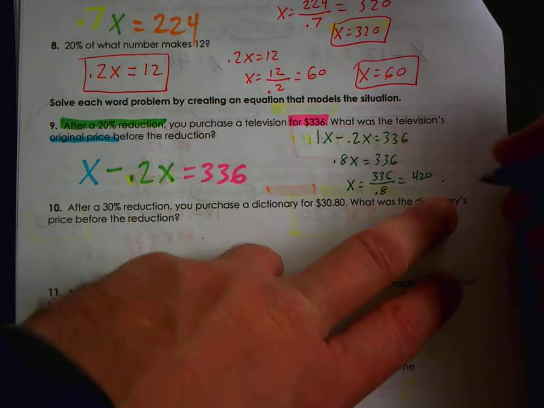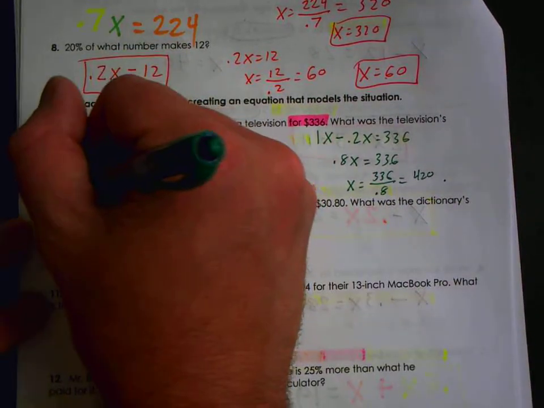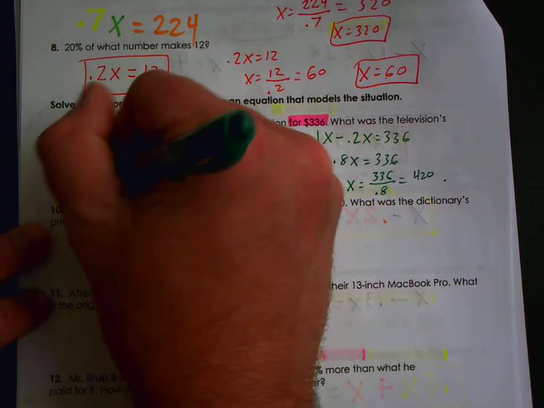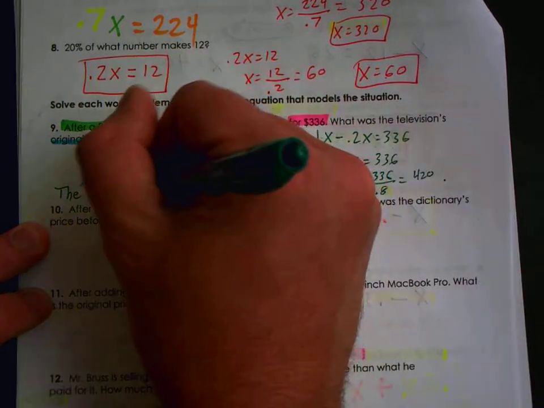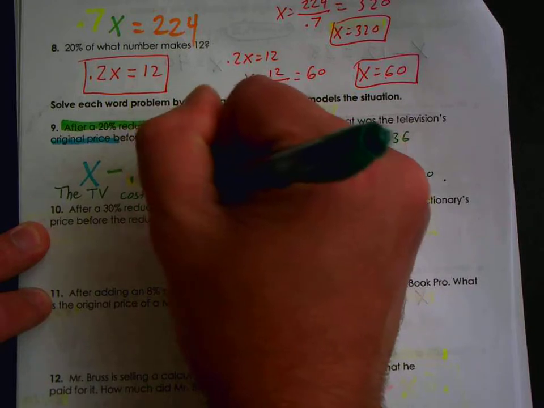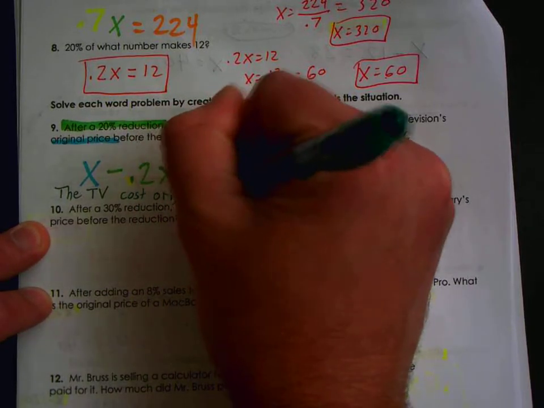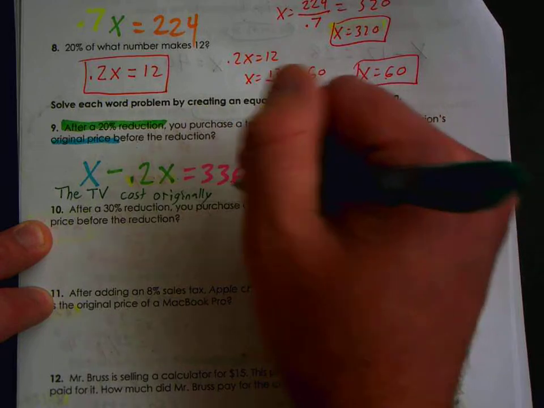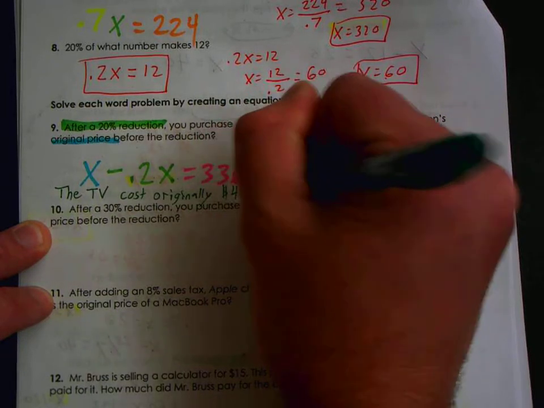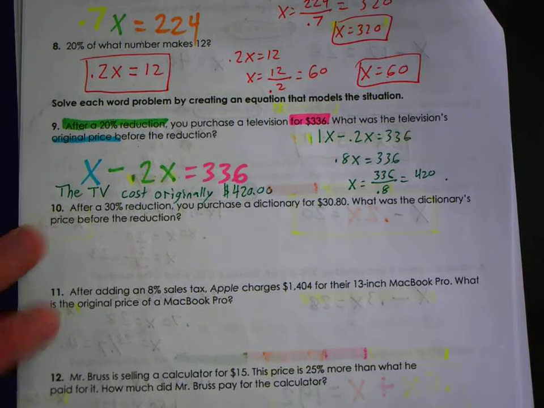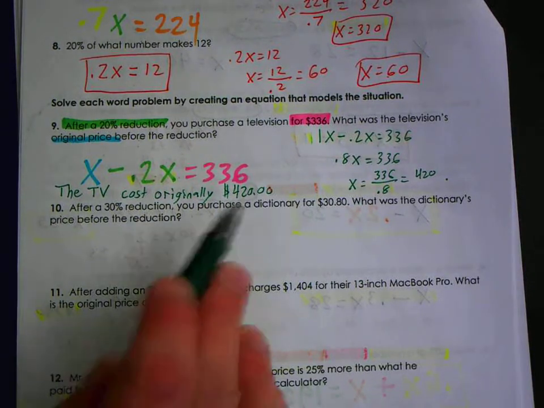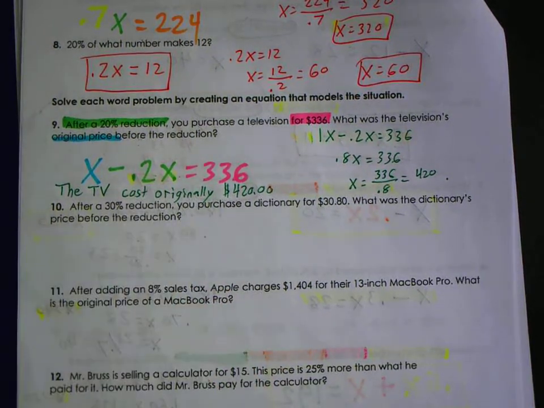The TV originally cost $420. So it cost $420, but after that 20% discount, I only had to pay $336. Does that make sense? If you shop or go to the store, you see this all the time.